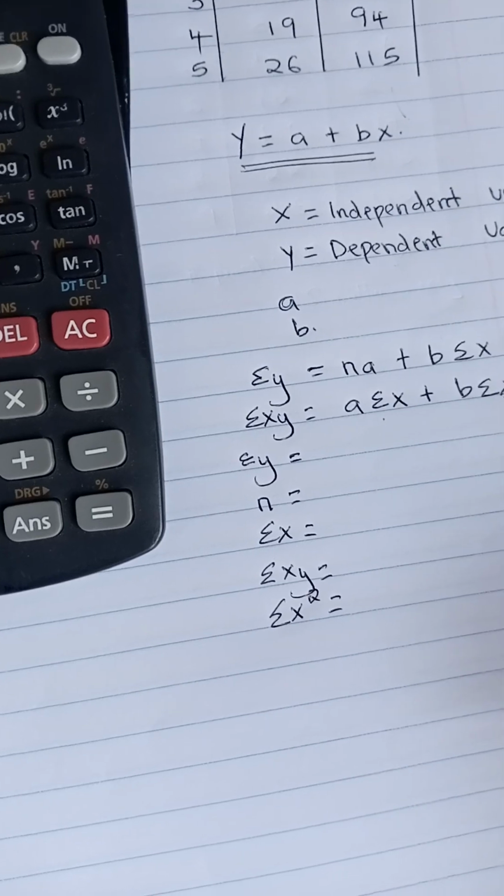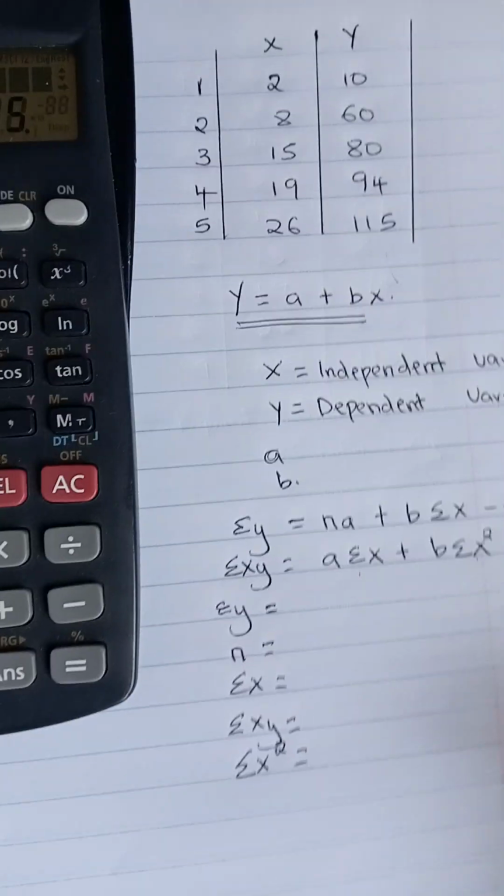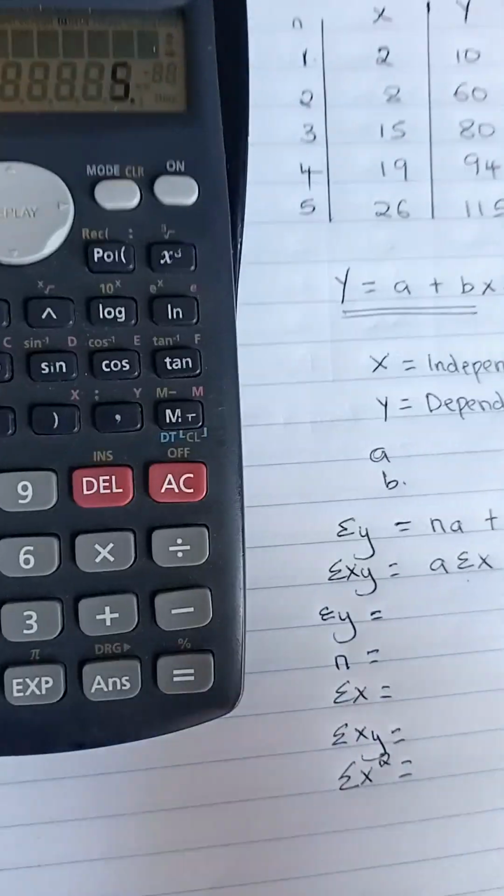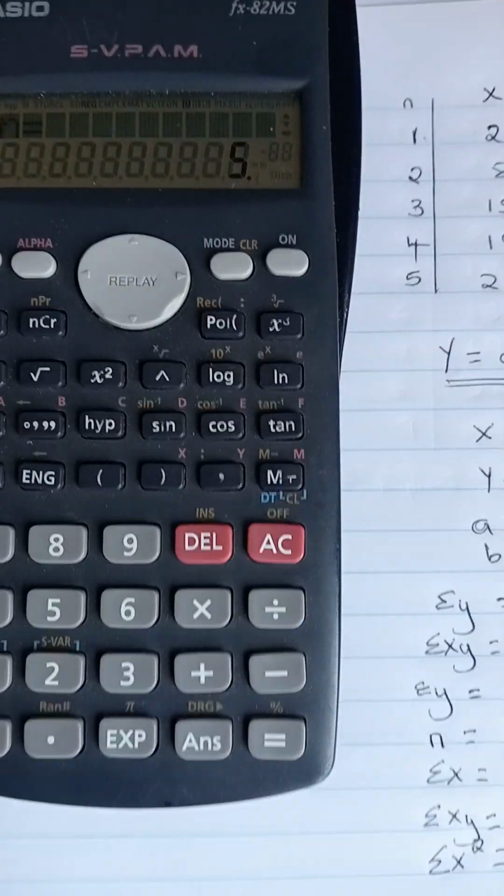and summation of x, summation of xy. So simply what I can indicate is that this is the total n. So it's 1, 2, 3, 4, 5. So there are 5 entries. So I can indicate 5 there.